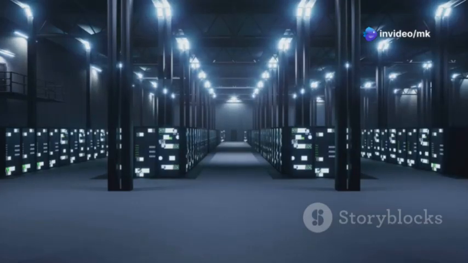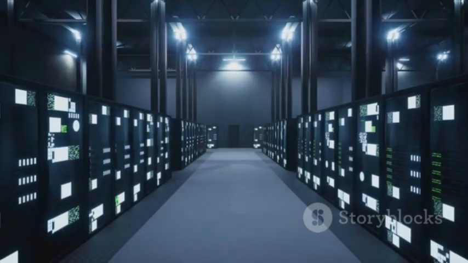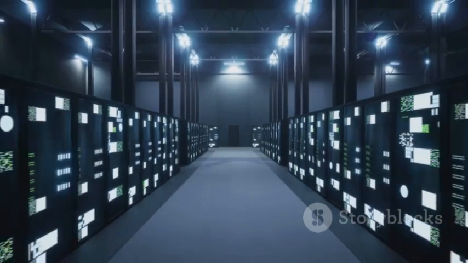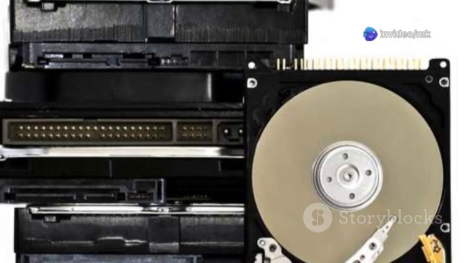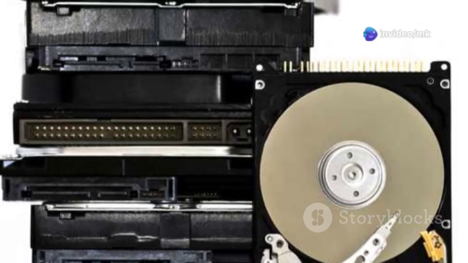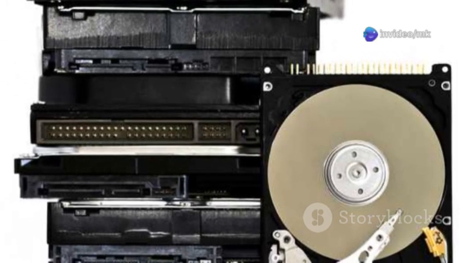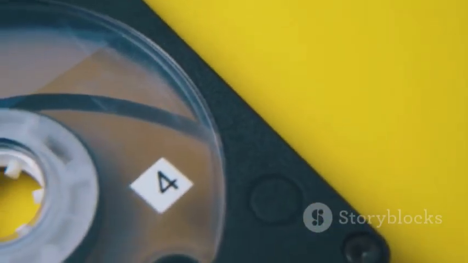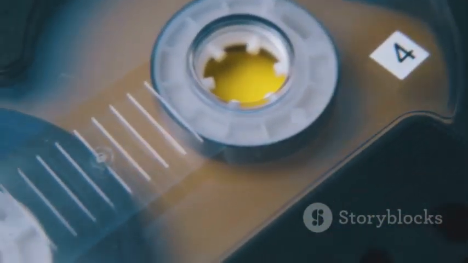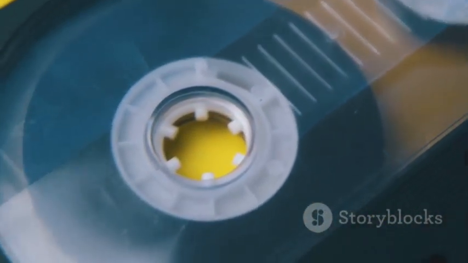Tape drives are specifically designed for long-term data storage, backups, and archiving massive quantities of information. We're talking petabytes of data for large organizations. The primary advantages of tape are its incredibly low cost per terabyte for very large data sets and its excellent durability and longevity when stored in proper environmental conditions.